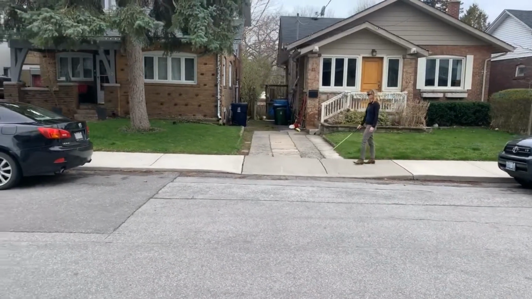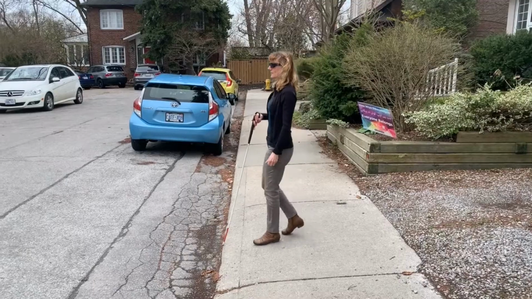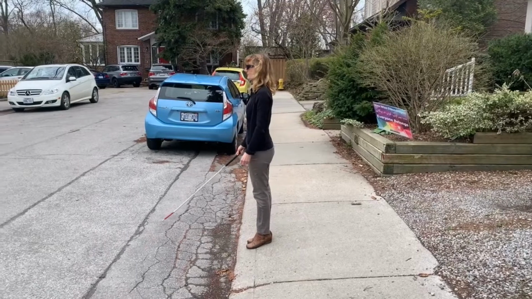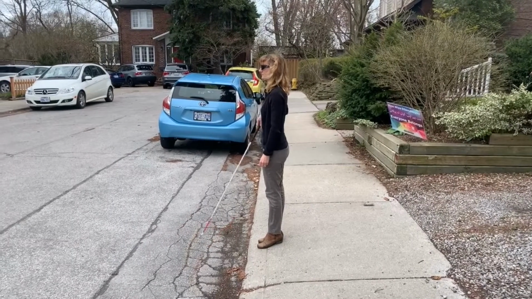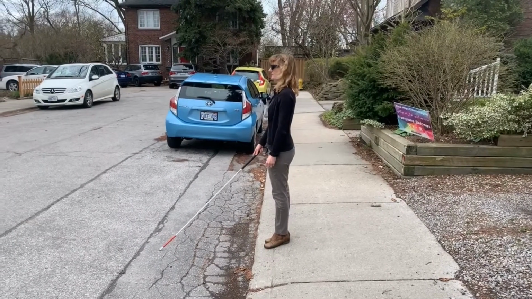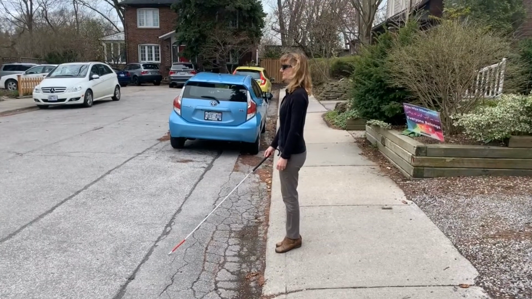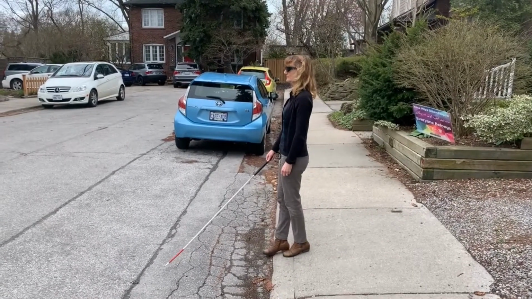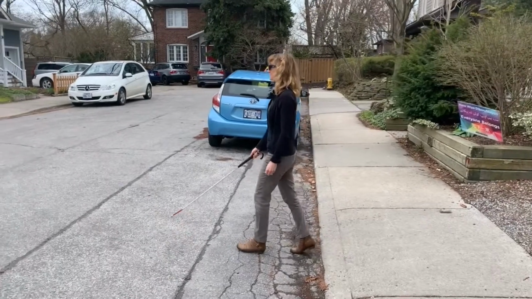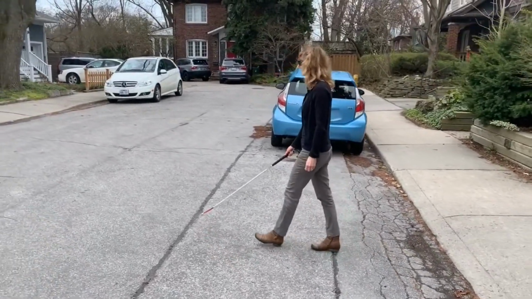Then go back to the side that your child is on and then cross the street with your child. Have them check the area in front of them with their cane to make sure that it is clear before they cross the street. Make sure they're checking to the left and to the right and listening for cars.